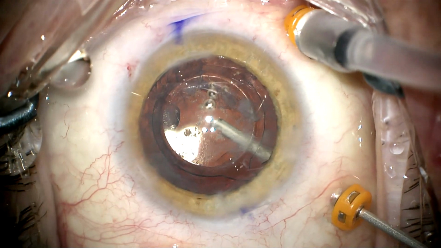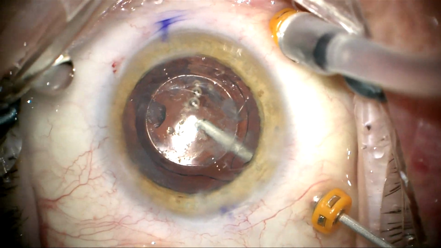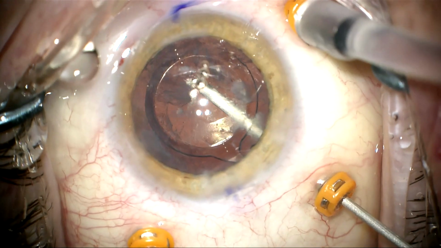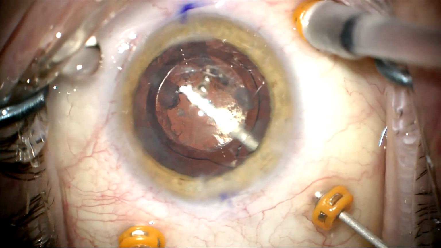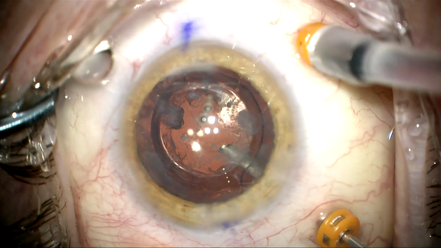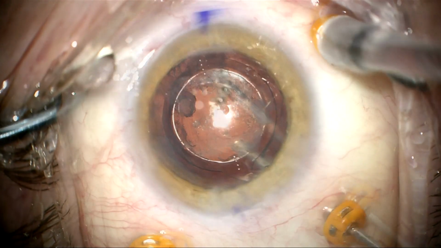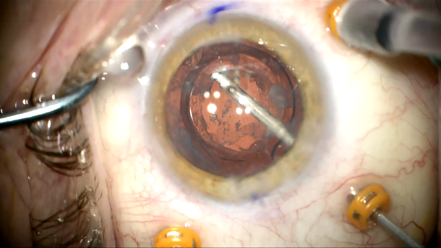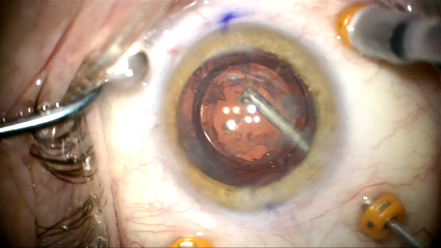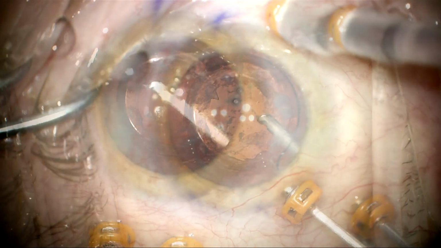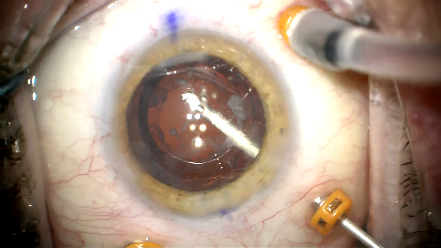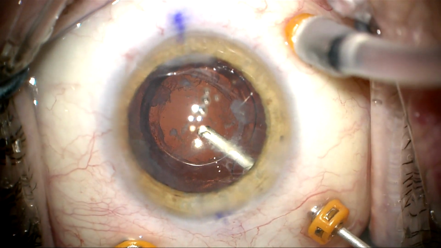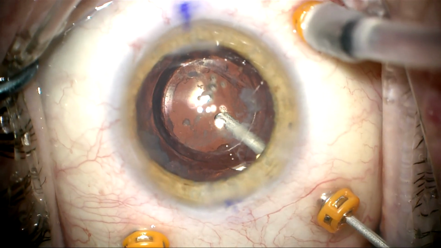So now we'll go through the pars plana and start doing a vitrectomy and removing some of this liberated material. This patient was also bothered by significant vitreous floaters. He had cloudy turbid vitreous, and we're going to clean that up as we remove some of the Soemmering's ring material that's kicked back into the vitreous as well. So here we're doing pars plana anterior vitrectomy.